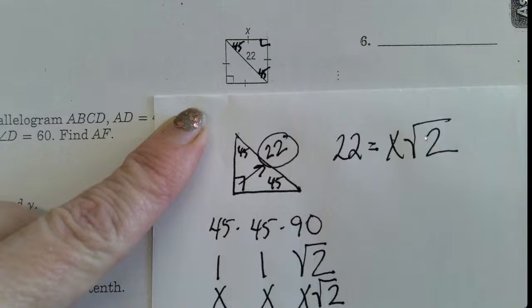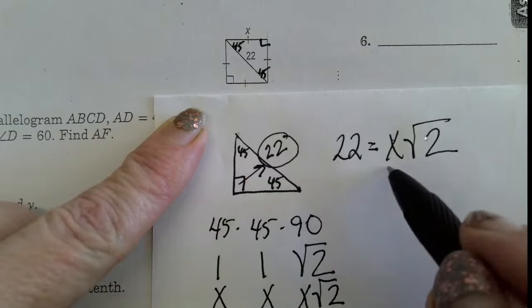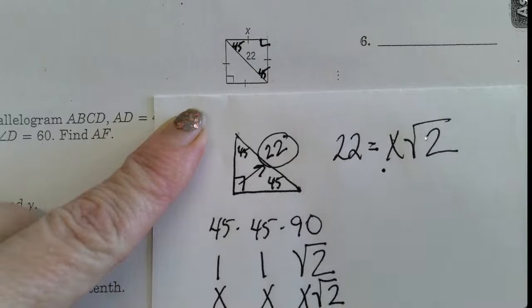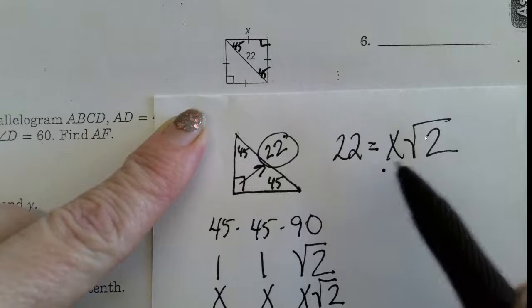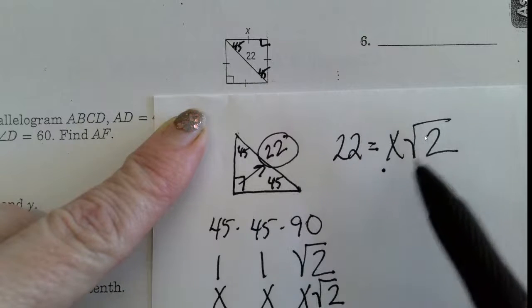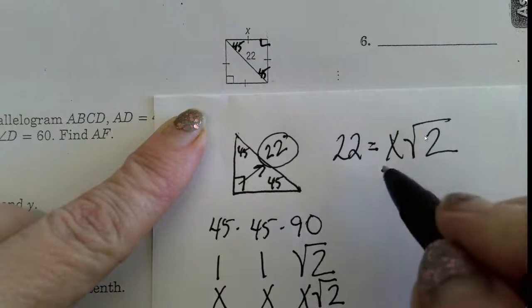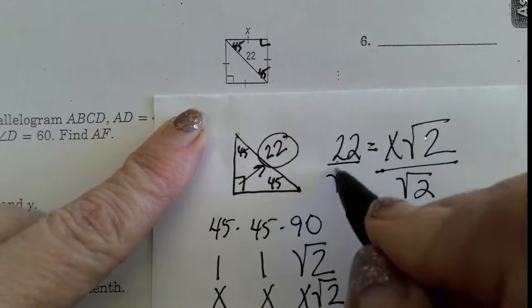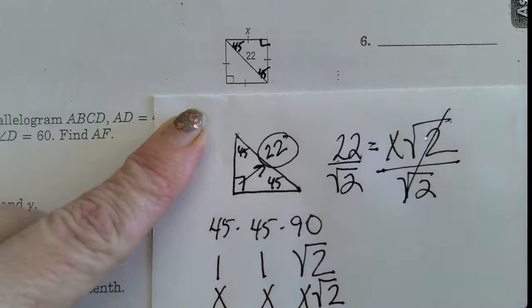So far, so good? And then how do we get that x by itself? What are we going to do? How do we get rid of that square root of 2? What are they doing to each other when they're side by side like that? They're multiplying. So how do you unmultiply stuff? Divide. So we're going to divide by it, like so.